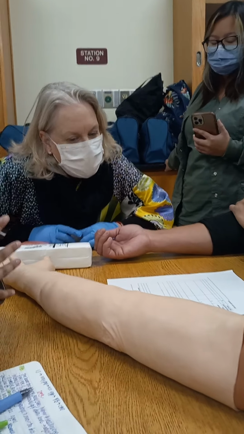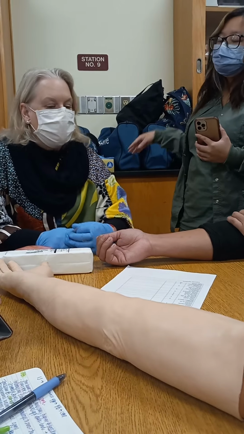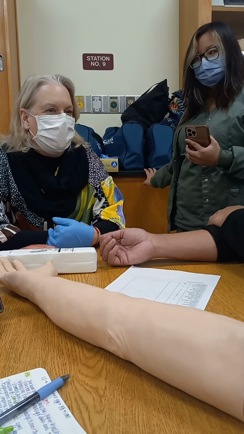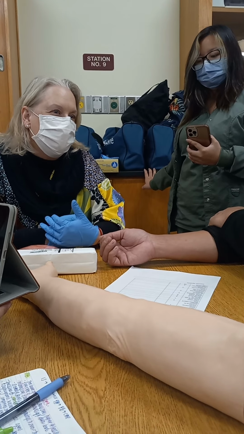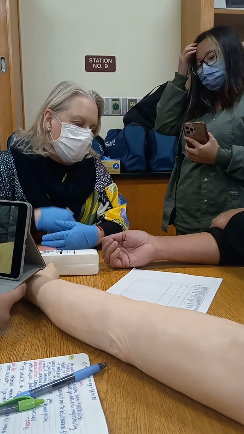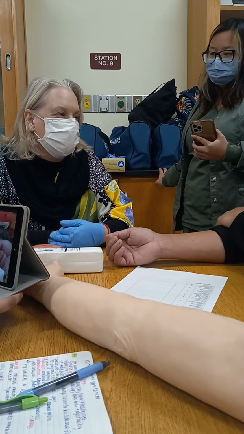So, you are to wash your hands, put your gloves on, and explain the procedure to the patient. What's a good way to explain it to the patient? Yo, dude, I'm gonna stick this needle in you. You won't feel a thing, but don't move because you could bleed out. No.